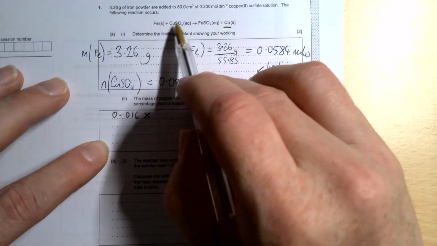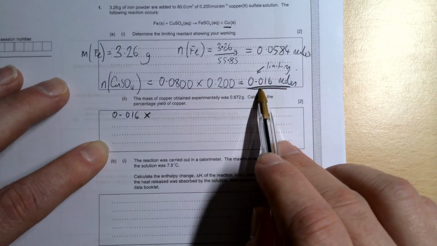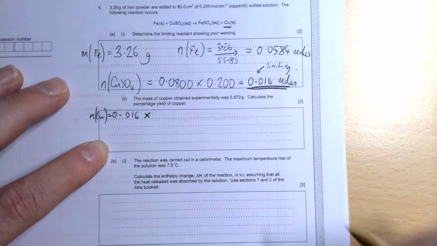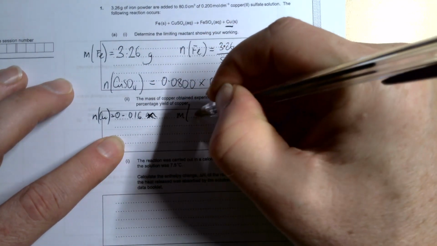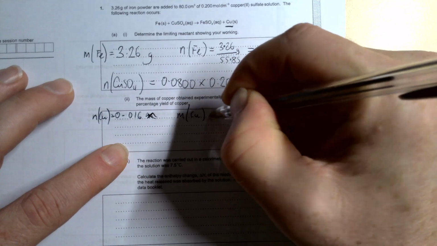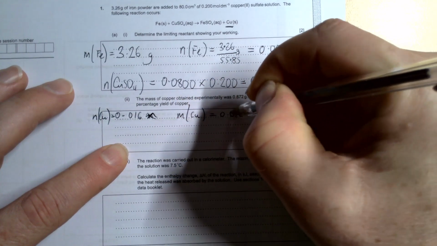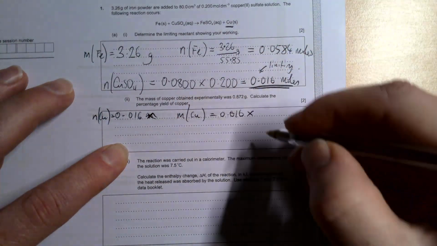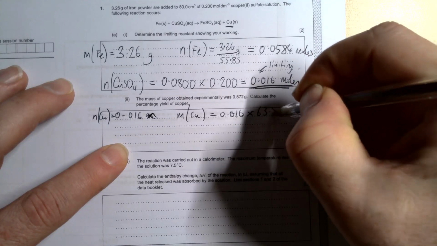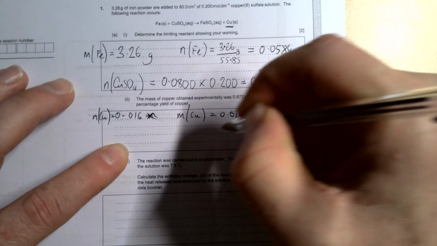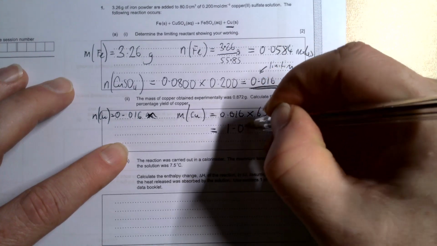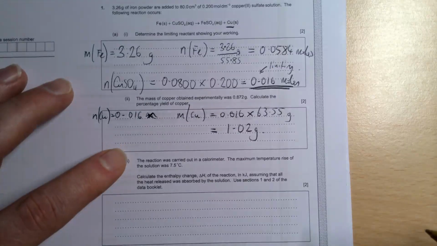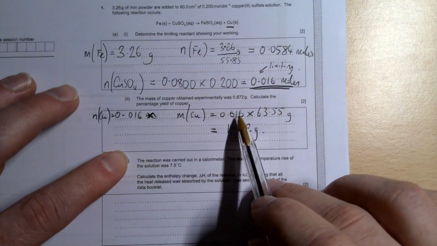It's a 1-to-1 ratio, so it's just the same number of moles of copper sulfate as copper, so the n of copper is equal to 0.016, and then the mass of copper obtained is equal to 0.016 times the formula mass of copper, which is 63.55, and please use the values in the data book here, it really does help the examiner, which is 1.02 grams, because mass is equal to MR times moles.